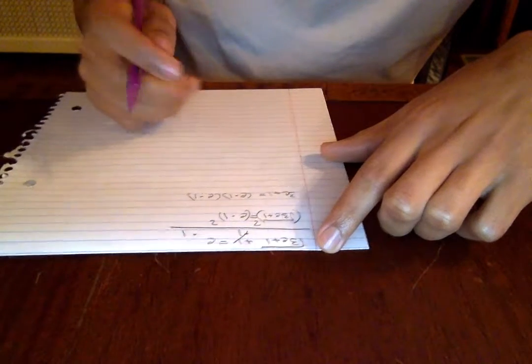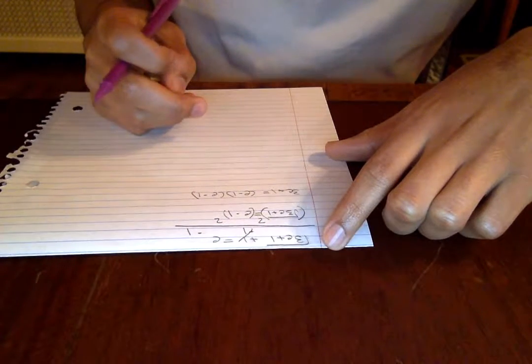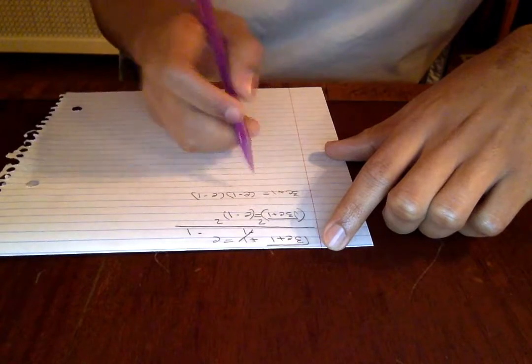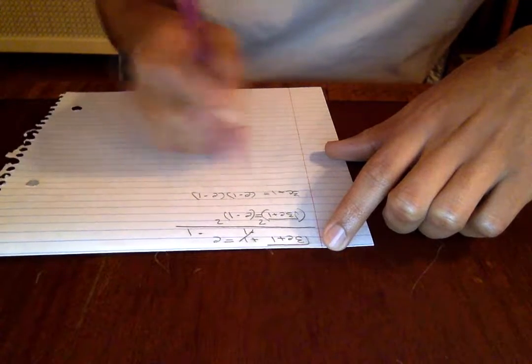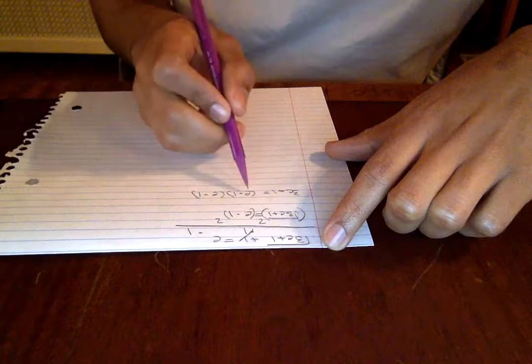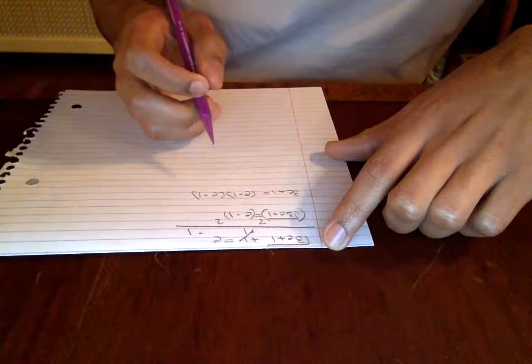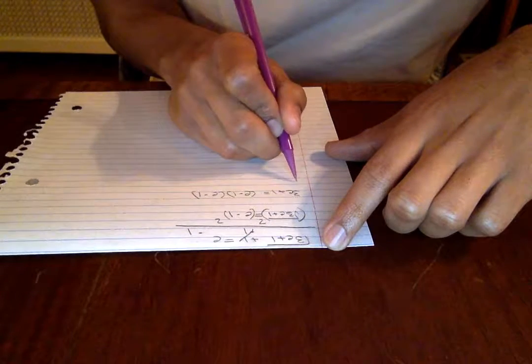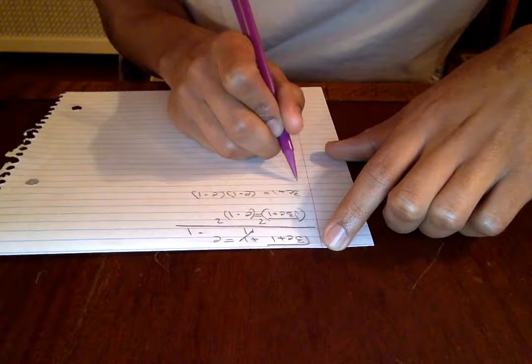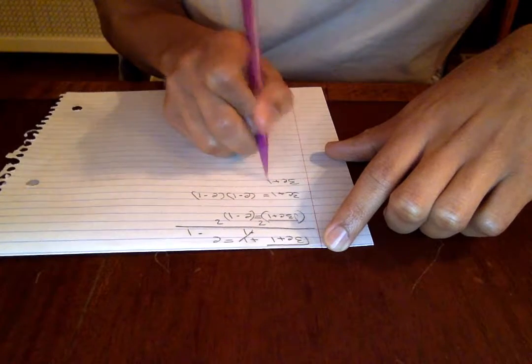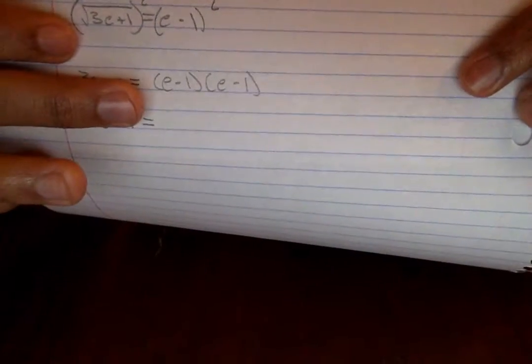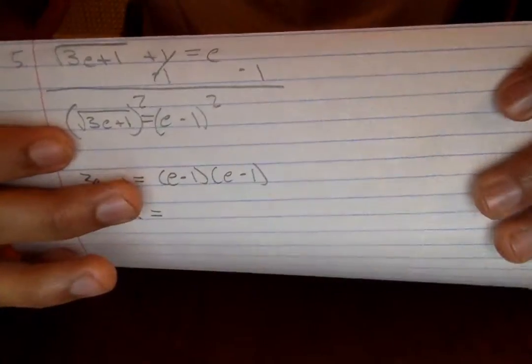So now what you need to do is solve this thing that you already did. You should write the first part of the problem, 3e plus 1, and then equals, and then solve what's been factored. Make this into just one thing. To do that, you're going to have to FOIL it.